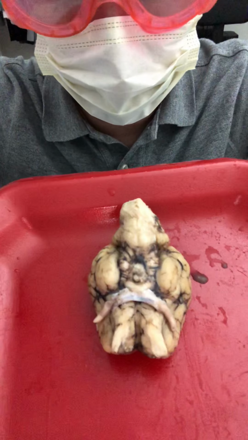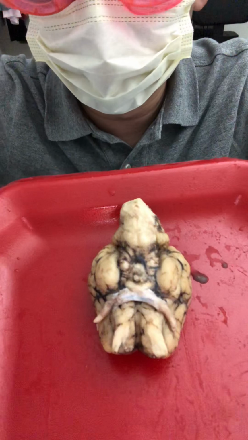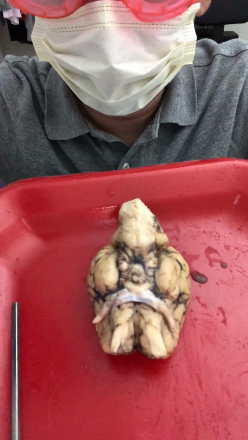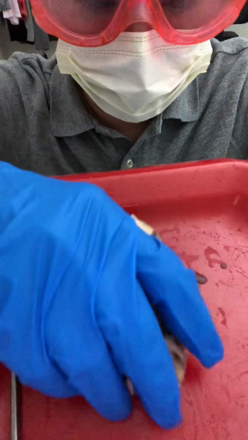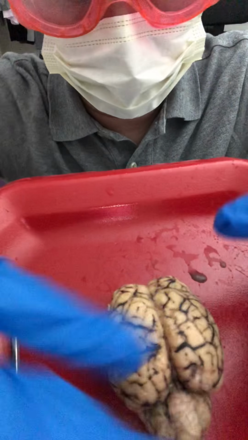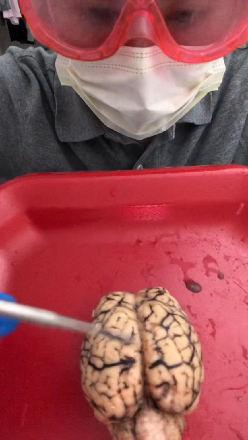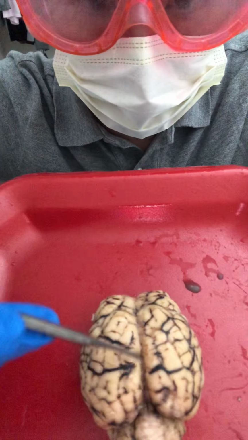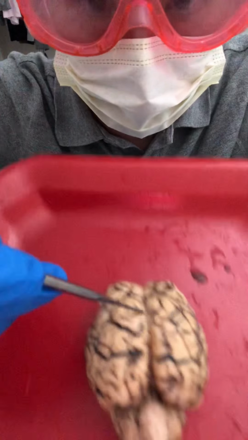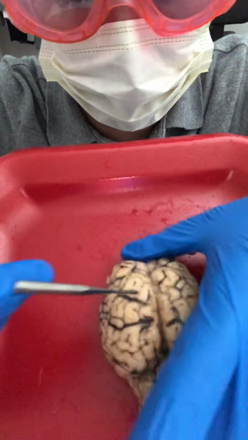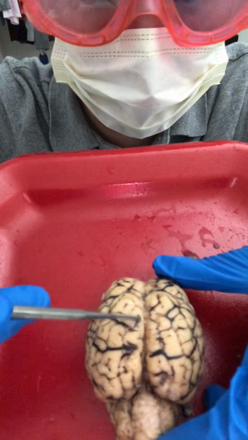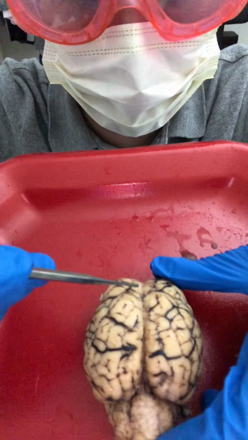So I'm going to go ahead and flip the brain over now, and I want to show you 3 parts: the gyri, the sulcus, and the longitudinal fissure, okay? The most obvious structure first, the longitudinal fissure, is this line right here that goes in between the left and right side of the brain. This is the longitudinal fissure. The left and right side of the brain are separated by this.